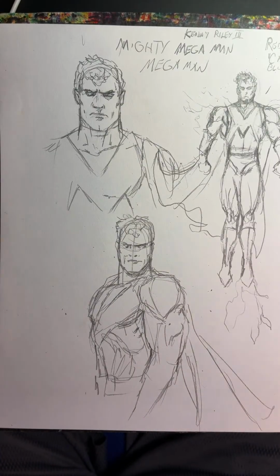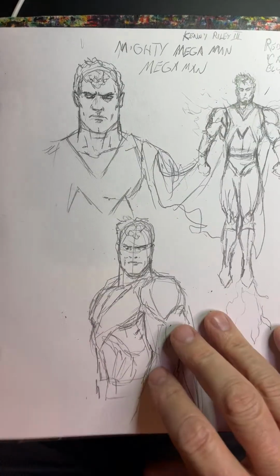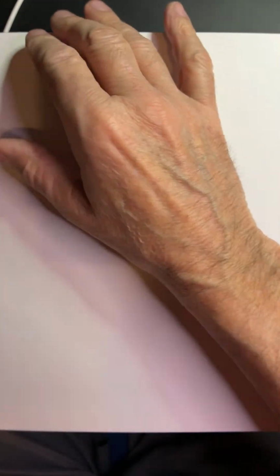That'll give me some reference to look at. I'm going to go ahead and start a single sketch of this guy. Full body. I'll make him small enough so he'll fit on the page.